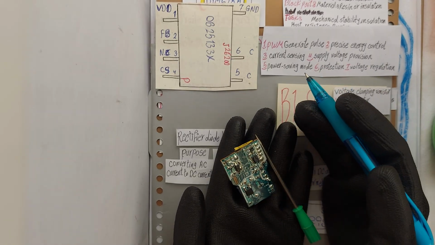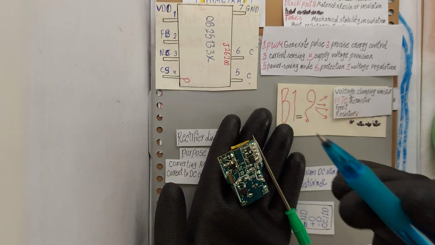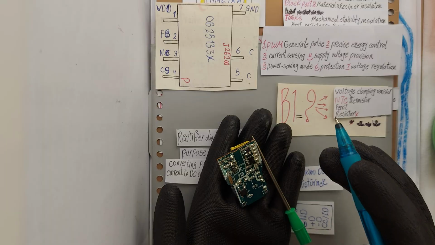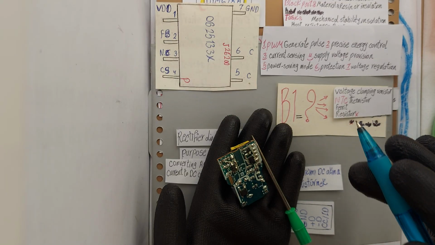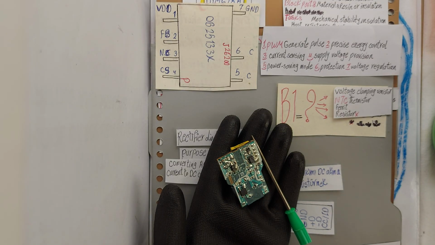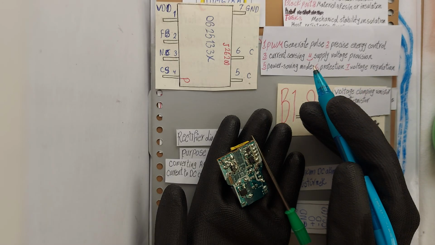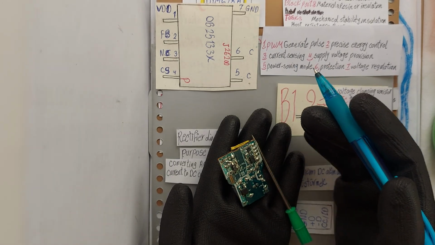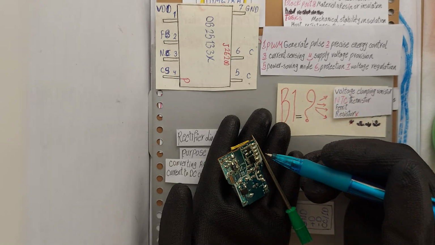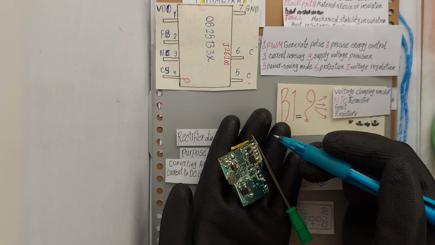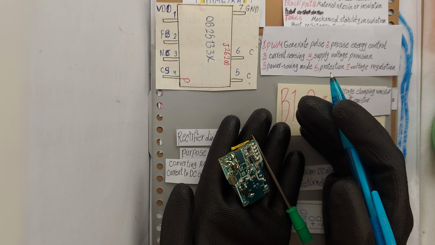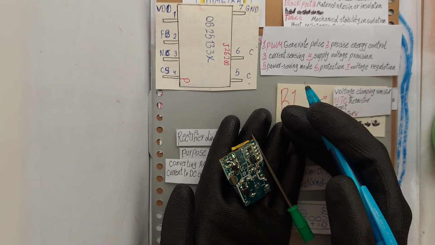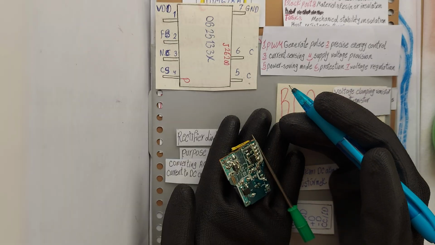Regulates output voltage using feedback through the FB pin without needing an optocoupler. Senses primary current through the CS pin to prevent overcurrent. Supplies its own power through the transformer's auxiliary winding and enables energy saving mode, burst mode, during no load conditions. Provides protection against conditions like over temperature and under voltage lockout.